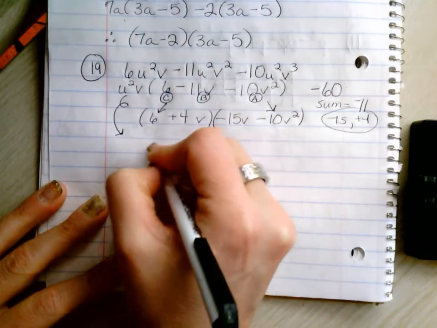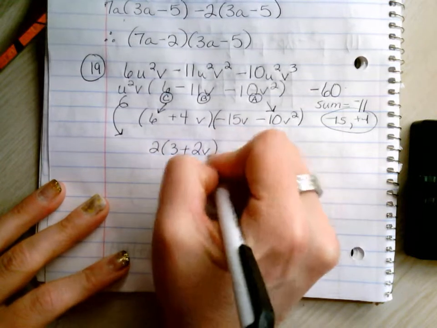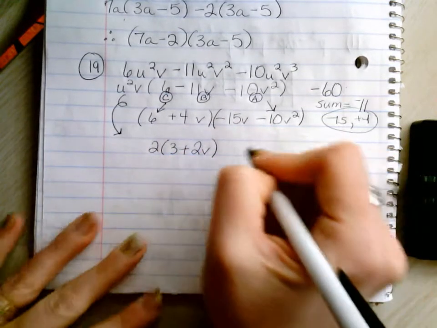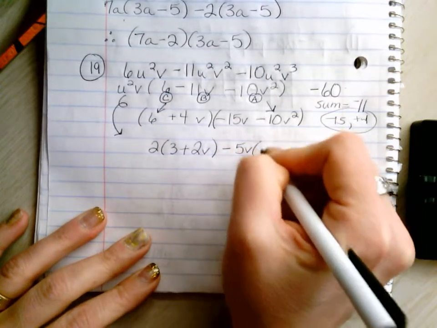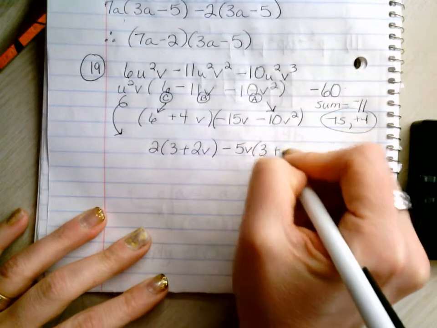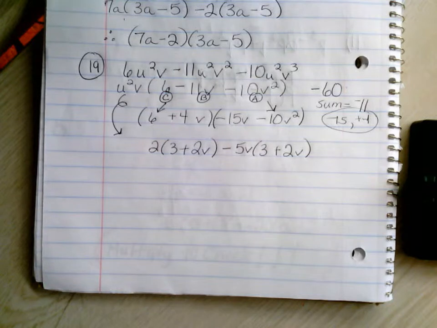So 2, 3 plus 2v, negative 5v, 3 plus, hallelujah, 2v. Okay, I've got my signs right.